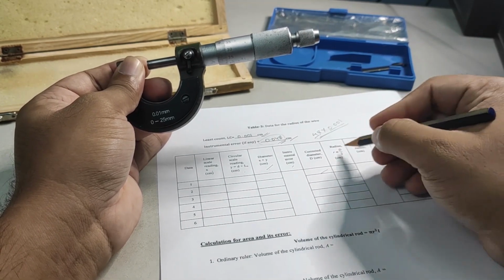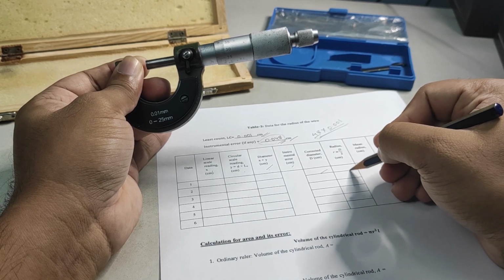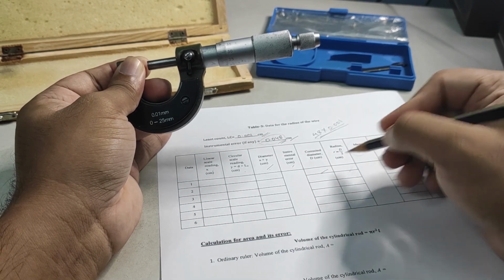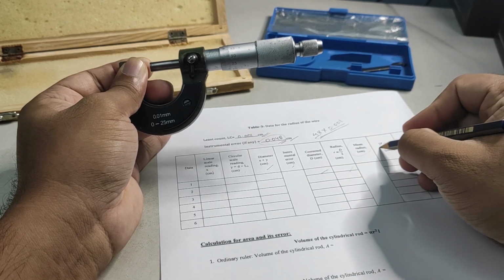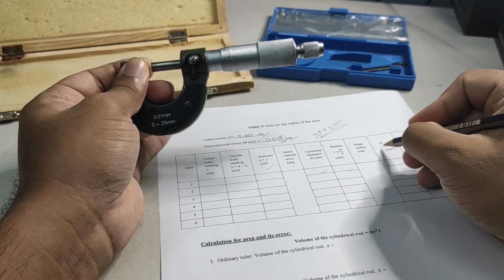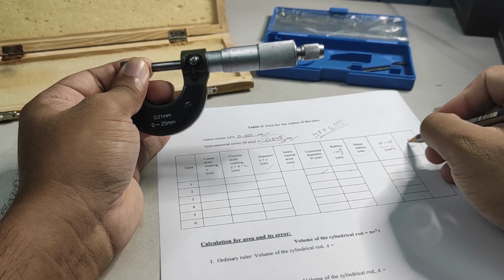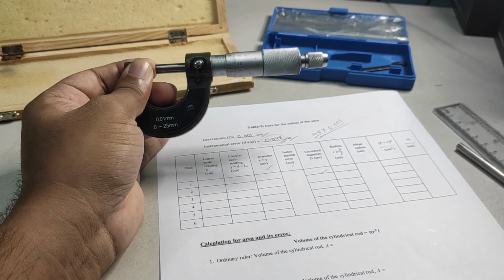And after getting the diameter, we just divide it by 2 to get the radius, and the mean radius is the average we take for all the 6 readings, and this is the one we did like in the vernier caliper part, and later we find the standard deviation.